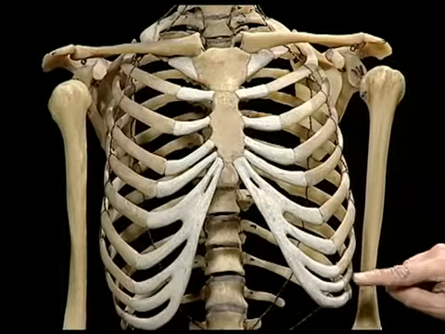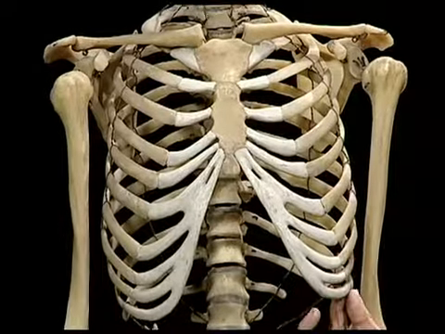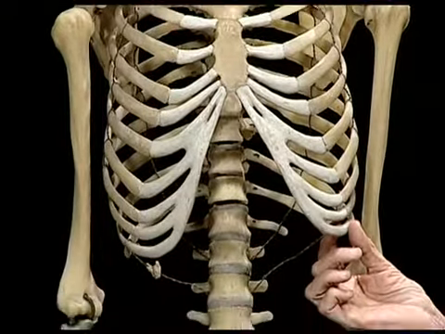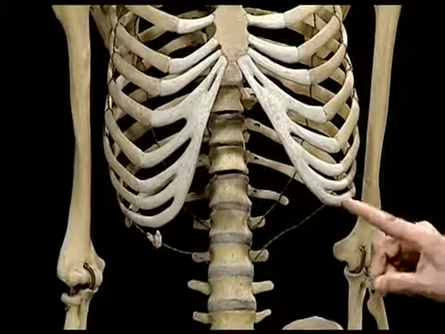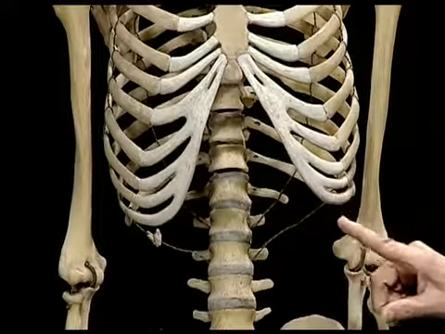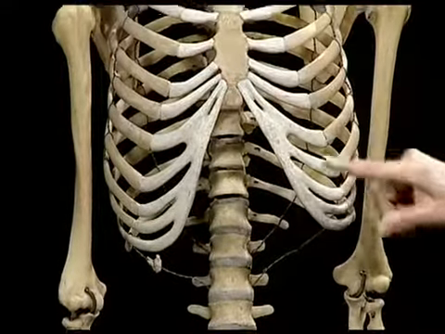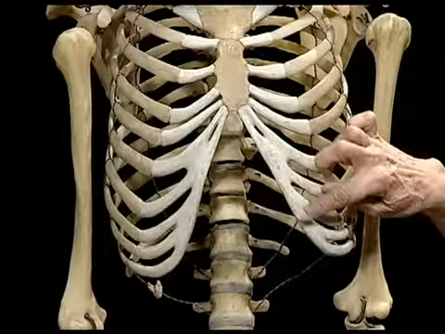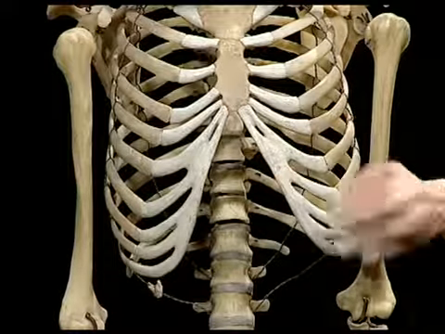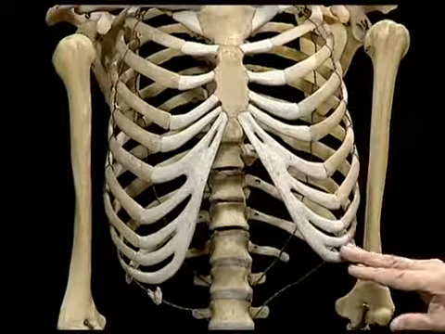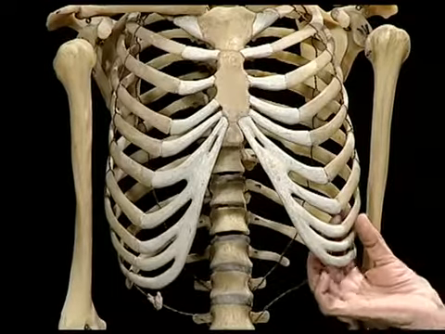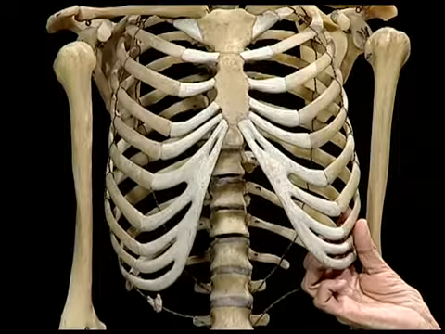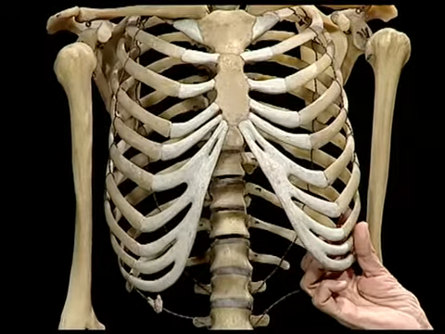Now, 8, 9, 10. These three which you are seeing, 8, 9 and 10 pair. When I talk of ribs, it is always in pair. Now, these three are not attached directly to the sternum. You can see this was 7th, they are attached to the 7th. That is why this kind of curvature to the rib cage. And these three pairs of ribs, 8, 9 and 10 are called false ribs.